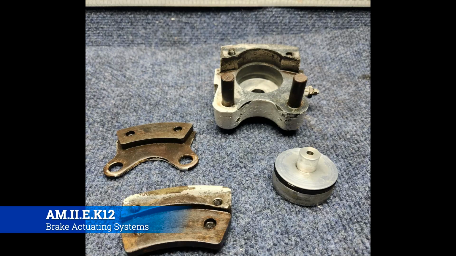Here's an example of a Cleveland brake that came off of a Piper Cherokee. If you notice in the top right-hand corner, that's your brake housing assembly. The caliper, or the piston, sits on the bottom right-hand side, and then you have two sets of brake linings, brake shoes, brake pads, whatever your preferred nomenclature is. In this particular situation, they're going to be referred to as linings.